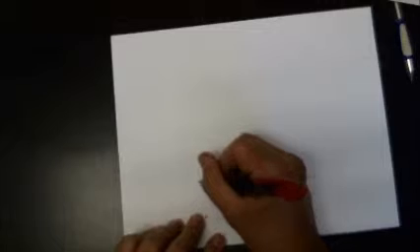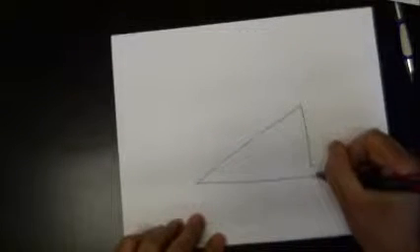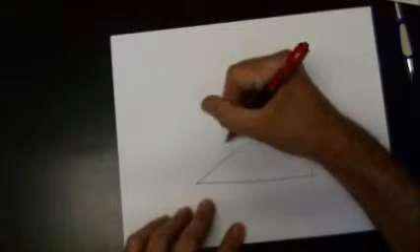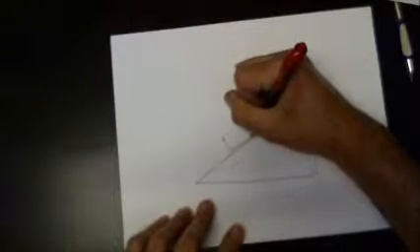Okay, one more. This one, I'm going to make another ramp. And for this one, let's just put a mass right here on this ramp.